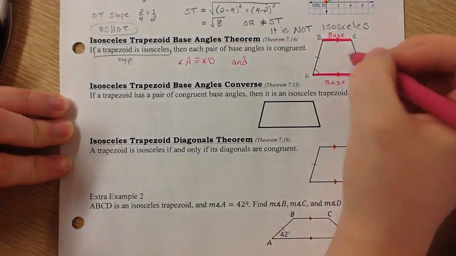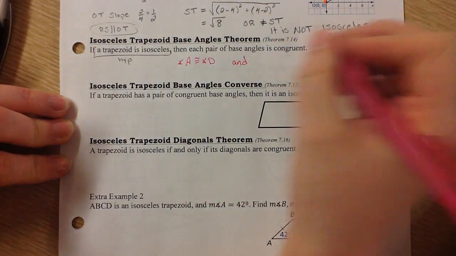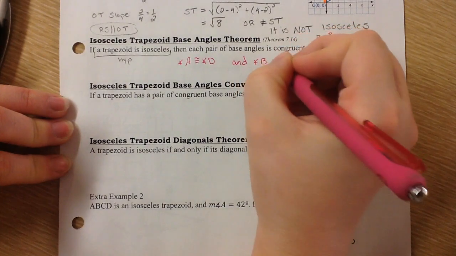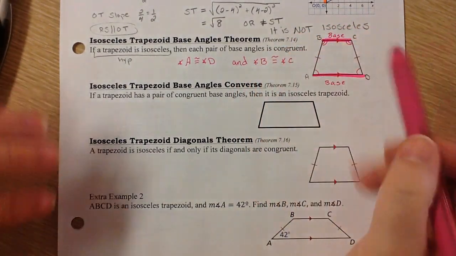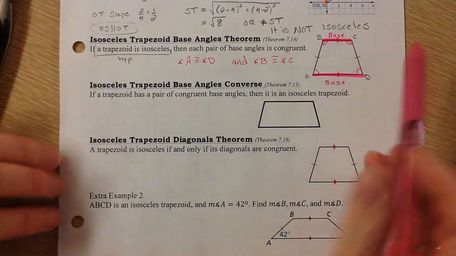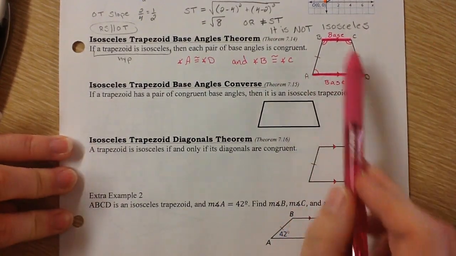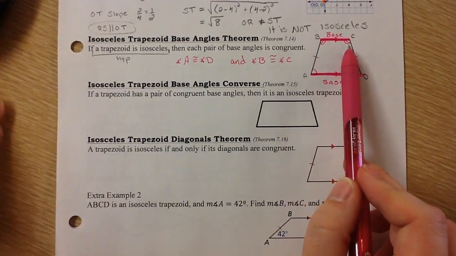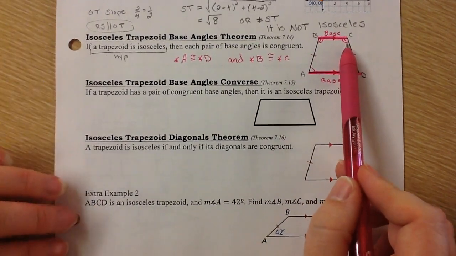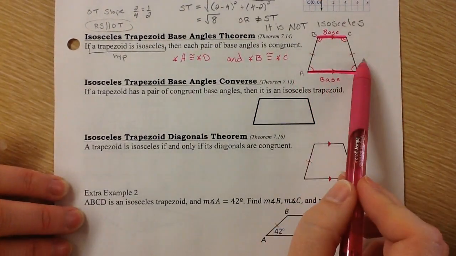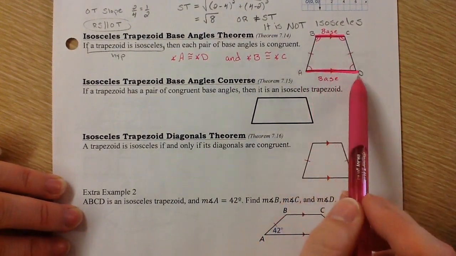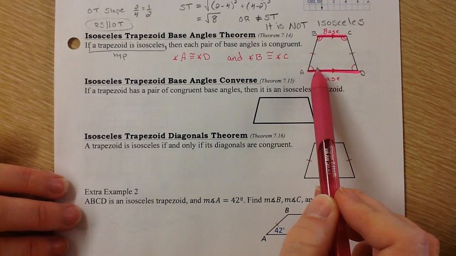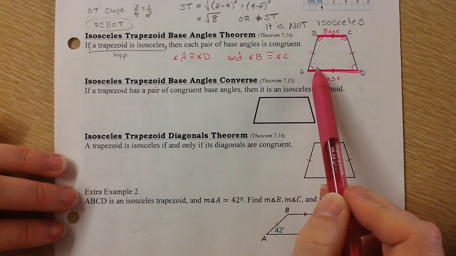And the angles at this other base, angle B, is congruent to angle C. It doesn't mean all 4 angles are congruent. It means these two on this base are congruent, and these two on this base are congruent. And since this is a 4-sided figure, if we remember from previous quadrilateral sections, all the angles have to add up to 360.